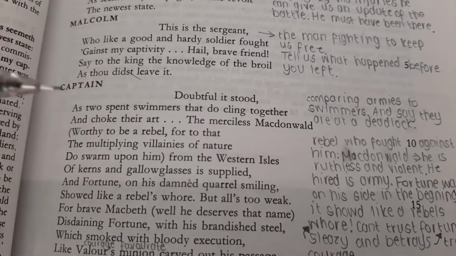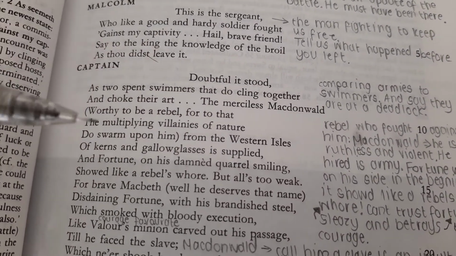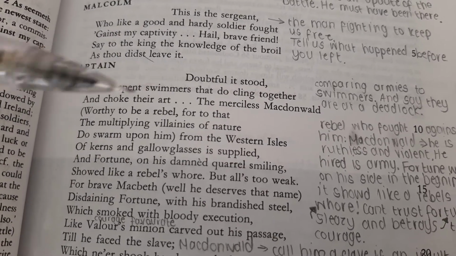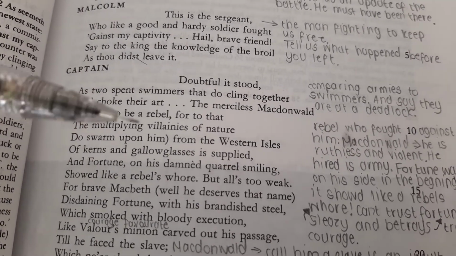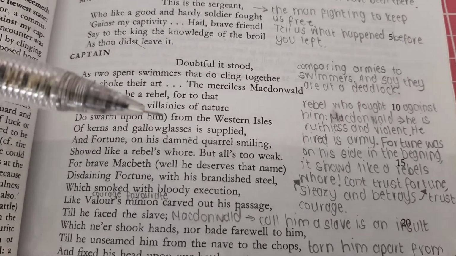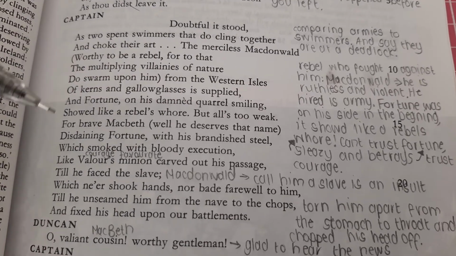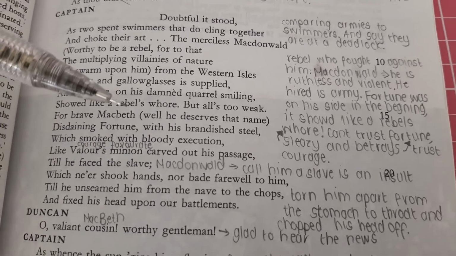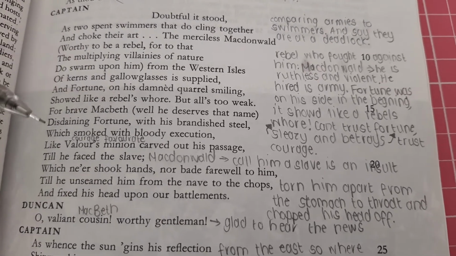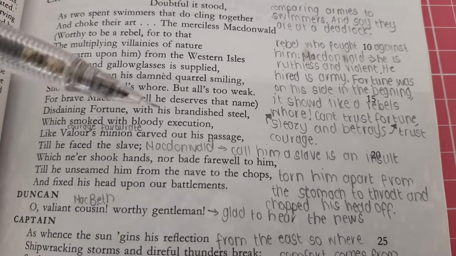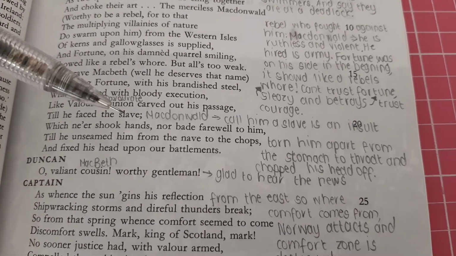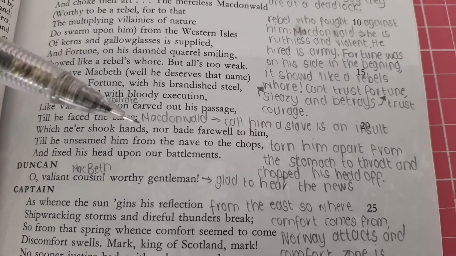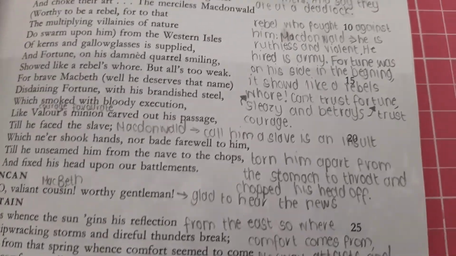Okay, so the captain says, doubtful it stood, as two spent swimmers that do cling together and choke their art. The merciless Macdonwald, worthy to be a rebel, for to that the multiplying villainies of nature do swarm upon him from the western isles, of kerns and gallowglasses is supplied, and fortune on his damned quarrel smiling, showed like a rebel's whore. But all's too weak for brave Macbeth, well he deserves that name, disdaining fortune with his brandished steel, which smoked with bloody execution, like valor's minion carved out his passage till he faced the slave, which never shook hands nor bade farewell to him, till he unseamed him from the nave to the chops and fixed his head upon our battlements.